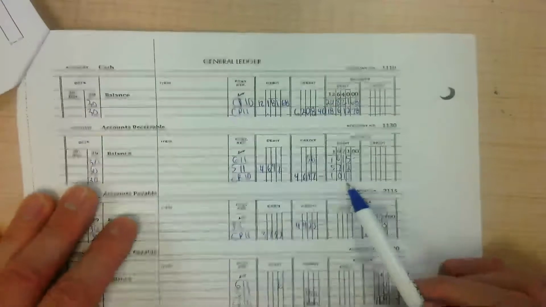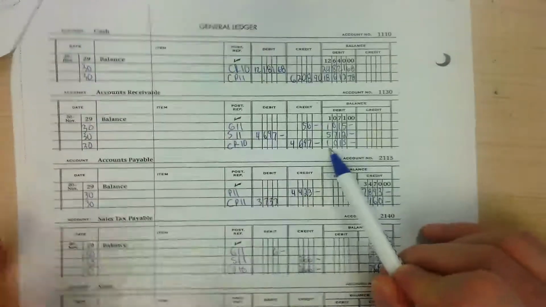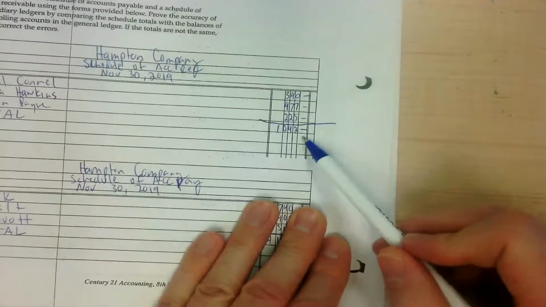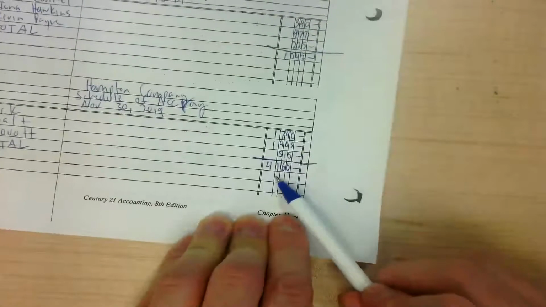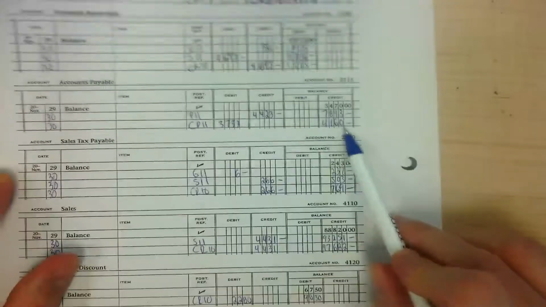So let's look at your account receivable. Account receivable has a 1015 total. We have a 1042. Uh-oh, we have an error. Account payable has a 4160. Account payable 4160. We're good.